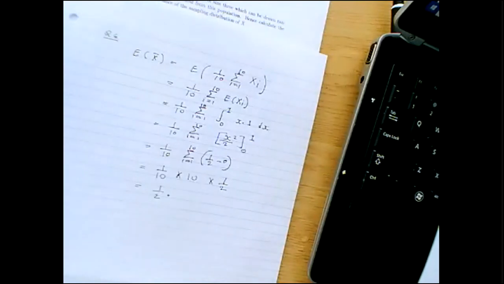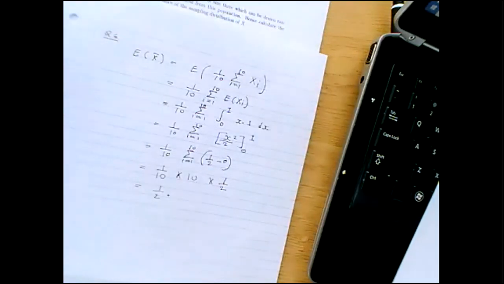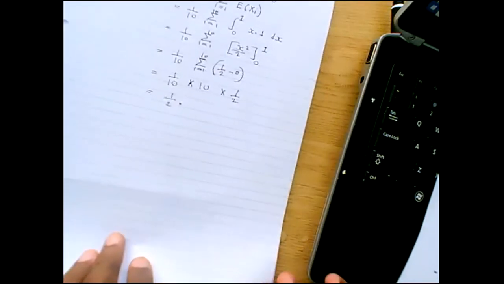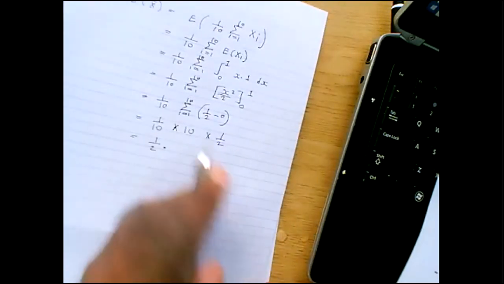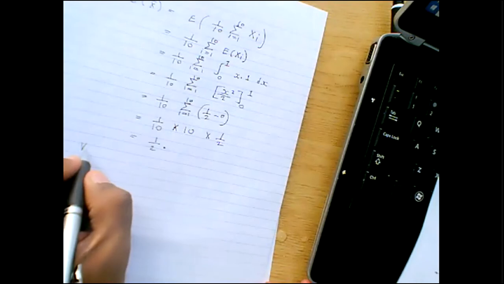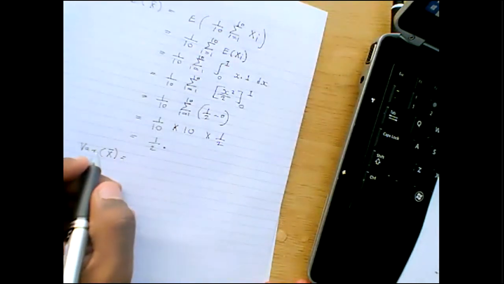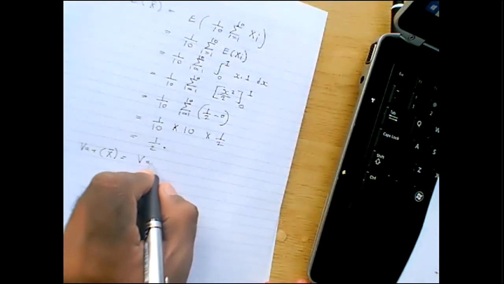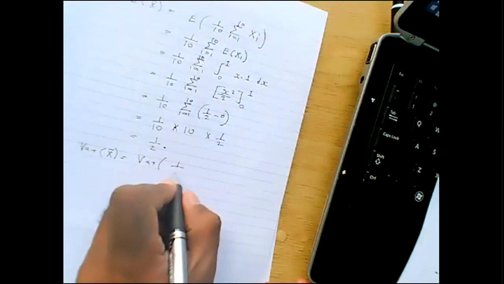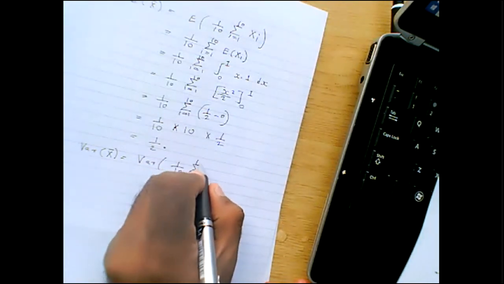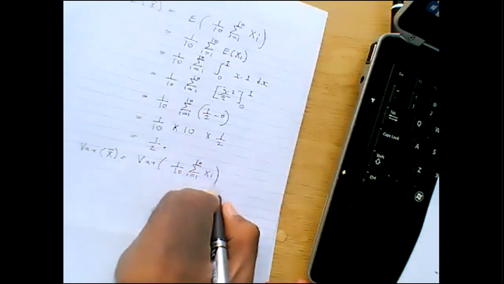Now, to find the population variance, you do something similar. To find the population variance of X bar, you take the variance of this.